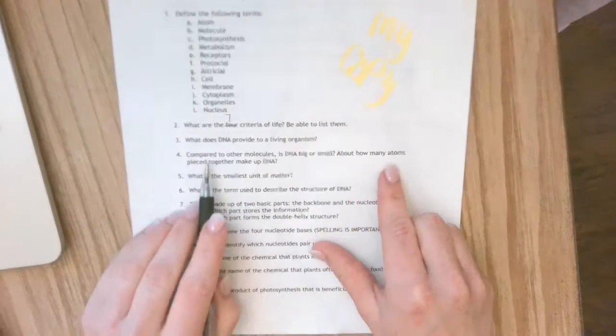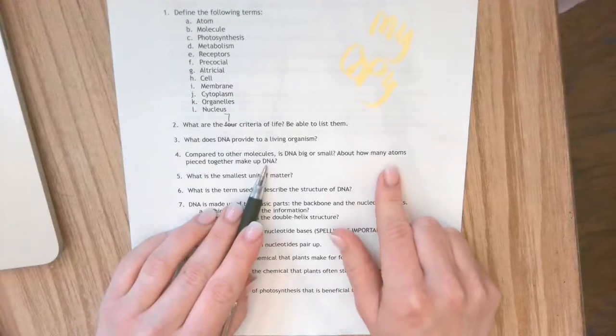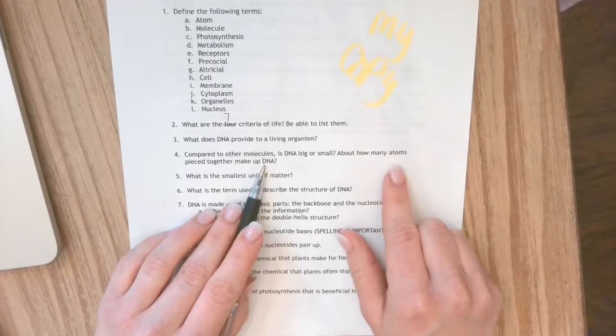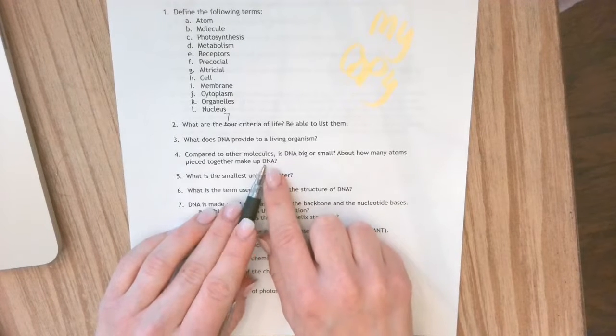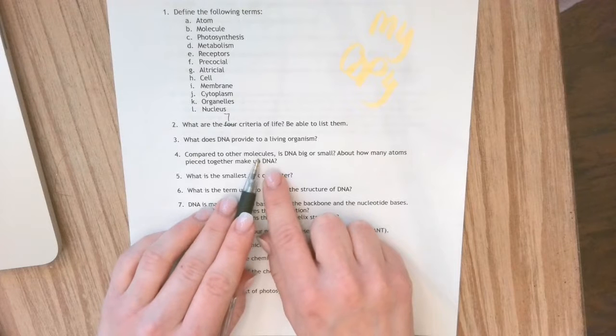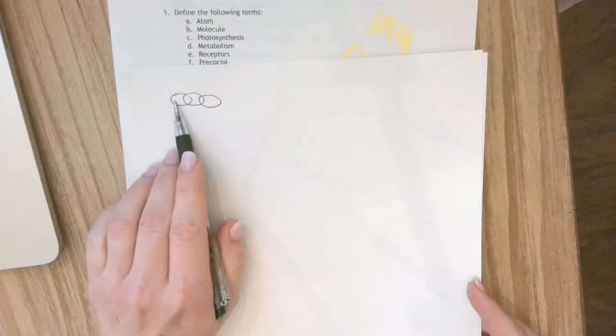About how many atoms are pieced together to make up DNA? So think of the term millions. There are millions of atoms that make up DNA. So that is why DNA is considered to be a very big molecule, because it has millions of these little chains that connect. It's pretty amazing, isn't it?